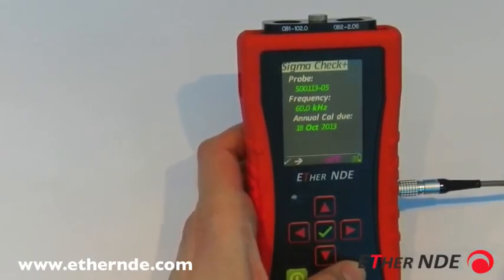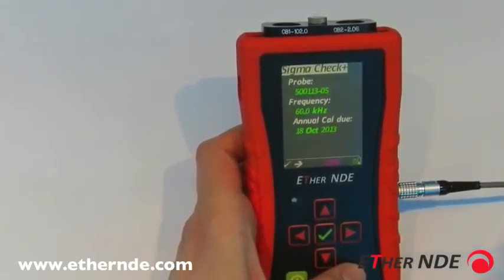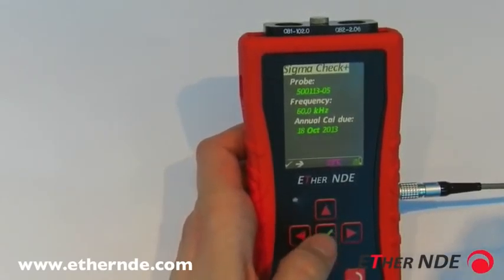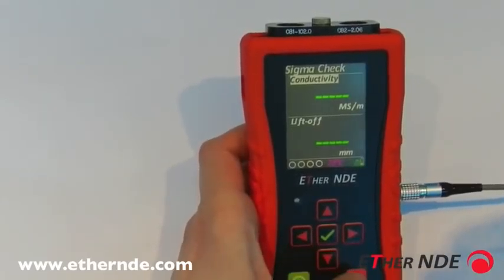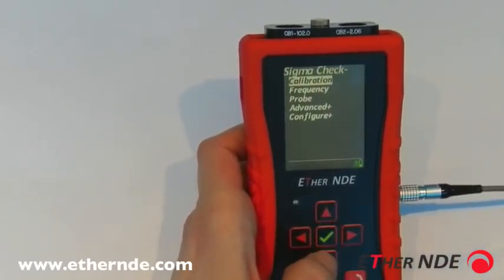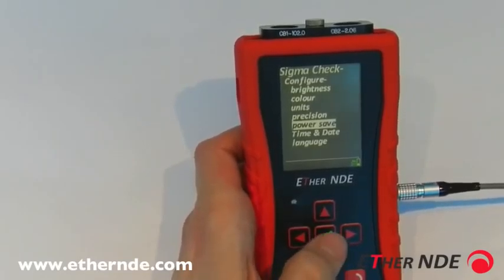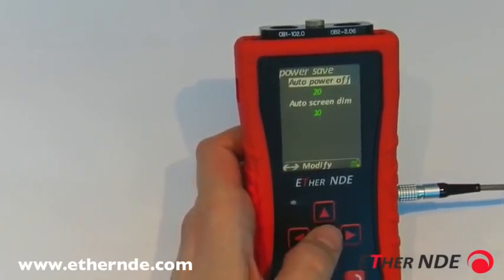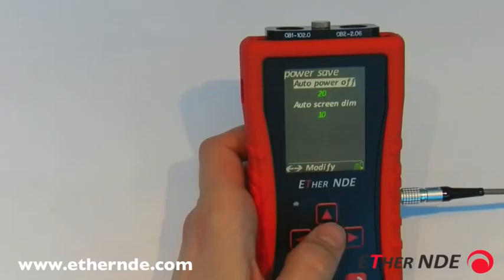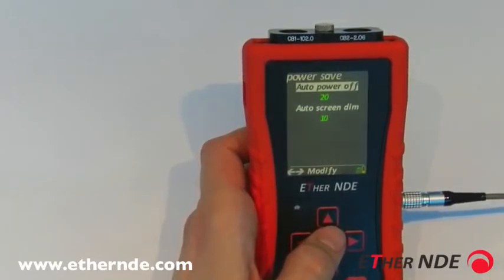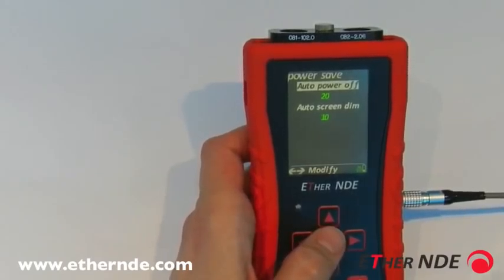How to change the power saving values of the SigmaCheck. If we enter the SigmaCheck menu, again, press the right button, down to configure, and down to power save, and select. We have 2 values that we can set. We have an auto power off timer and an auto screen dim timer. These values are in minutes.